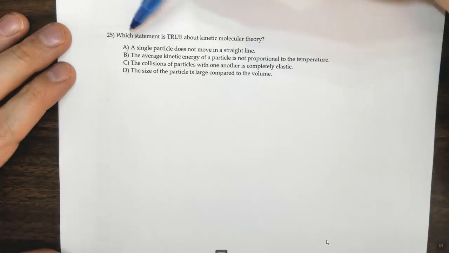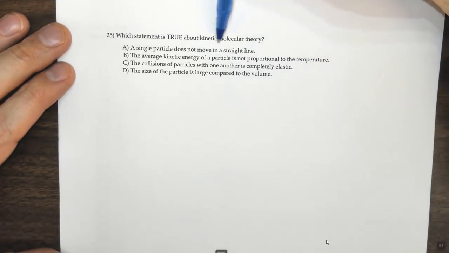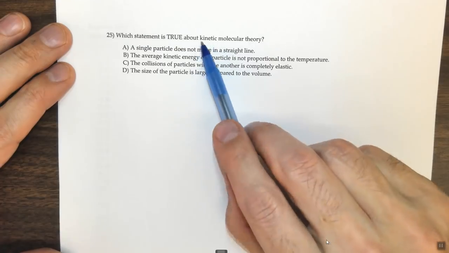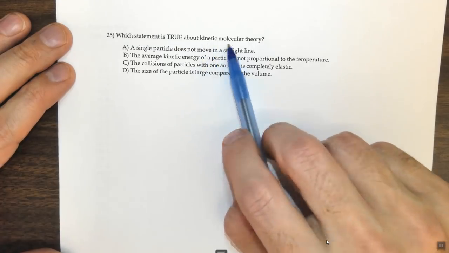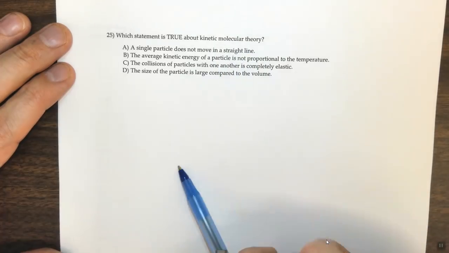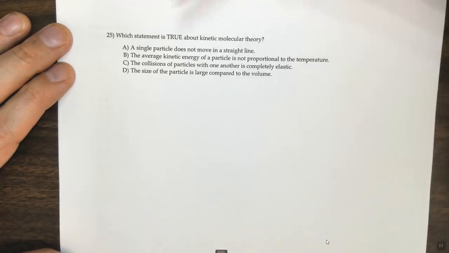All right, and we get to the last question. It says, which of the following statements are true about kinetic molecular theory? Kinetic molecular theory is essentially kinetic, motion, molecular, molecules. It's that gas molecules are moving around and bouncing off of each other. And we want to know which of the following is true.